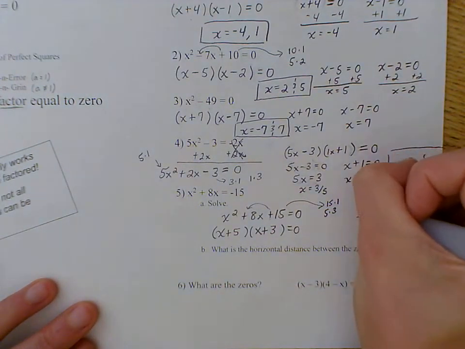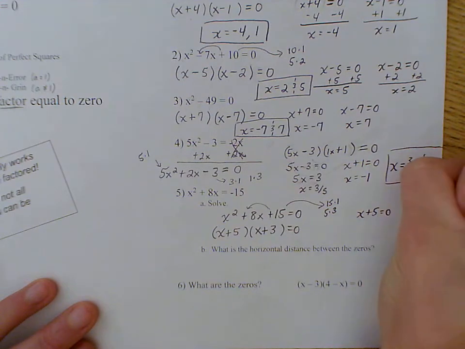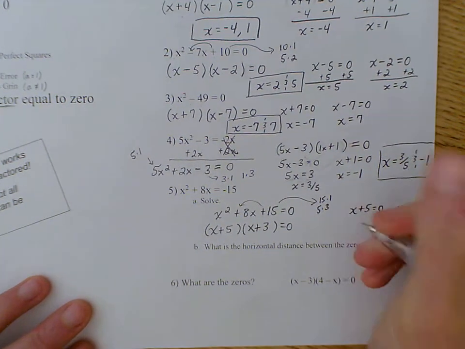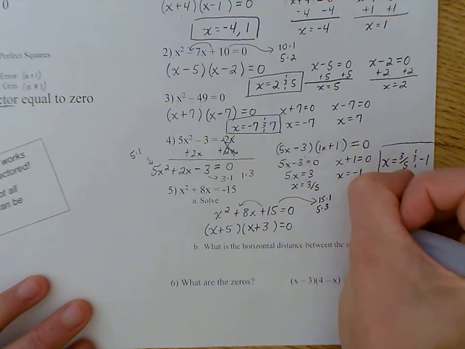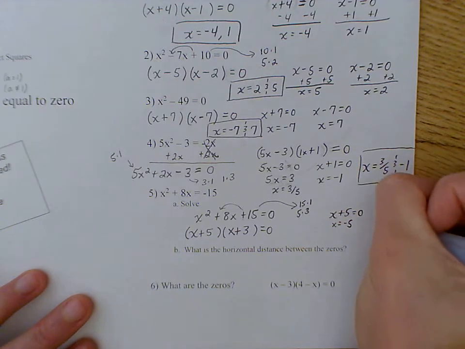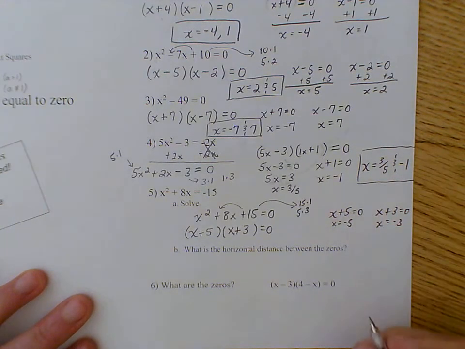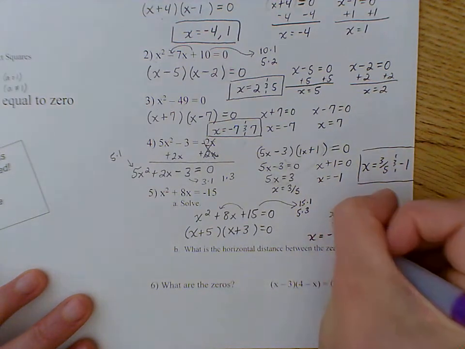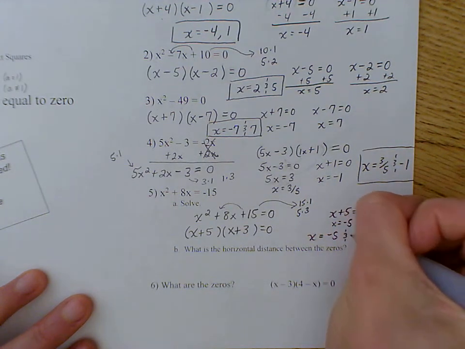So it'd be x plus 5 equals 0 and x plus 3 equals 0. So here you would subtract 5, so x would equal -5. And then here you would subtract 3, so x would equal -3. Okay, so your x-intercepts would be -5 and -3.